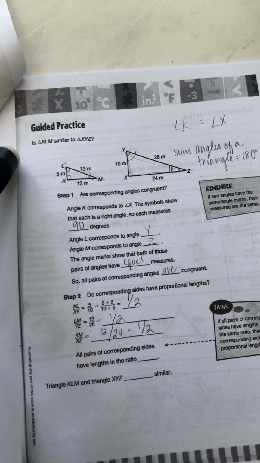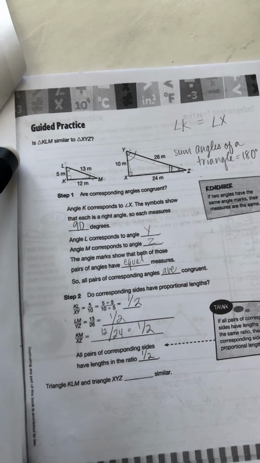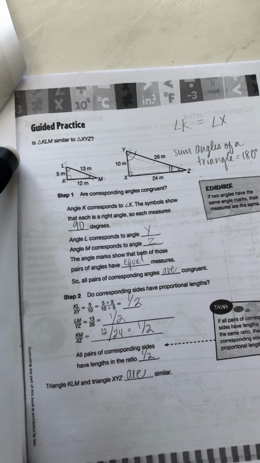So all pairs of corresponding sides have lengths in the ratio of 1 to 2, or 1/2. Triangle KLM and triangle XYZ are similar. Yes, they are. They are not congruent triangles because they are not exactly the same, but they are similar because they have proportional sides and congruent angles.